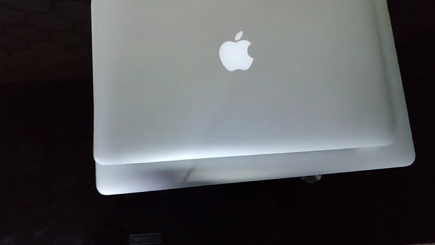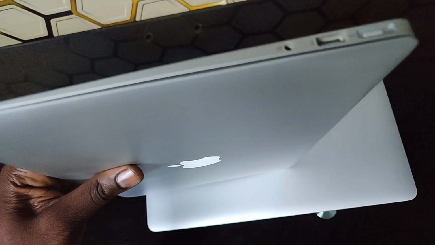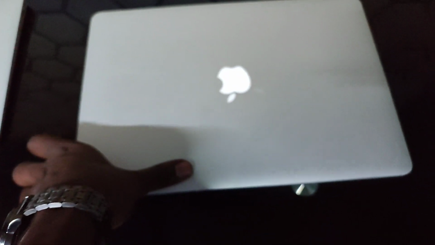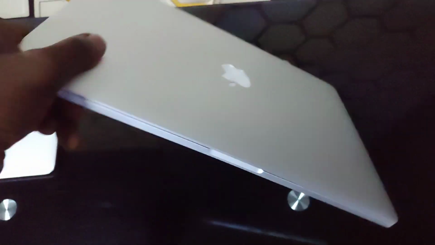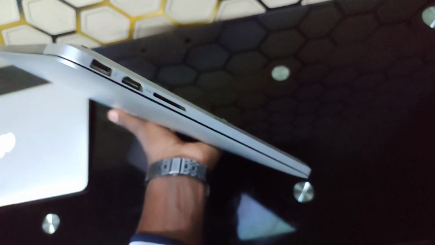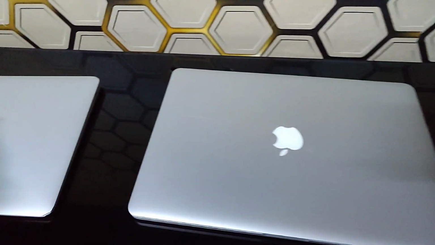So let's have a side look. You can see how slim the MacBook Air is. Very slim, and very light. Now the MacBook Pro is a bit heavy, not so heavy but a bit heavy, not as slim as the Air, but still stylish, something that you'll wish to have. So much for the outside.